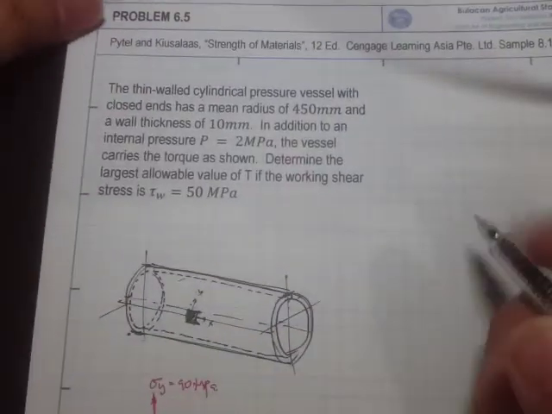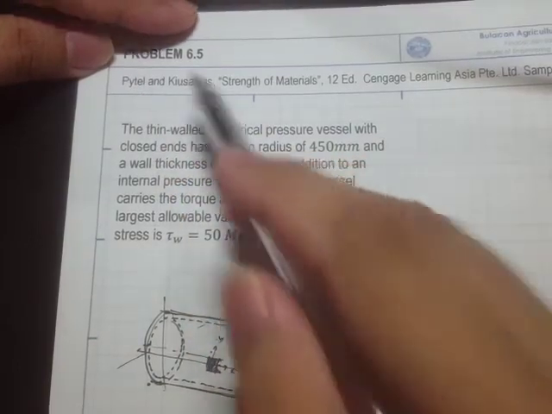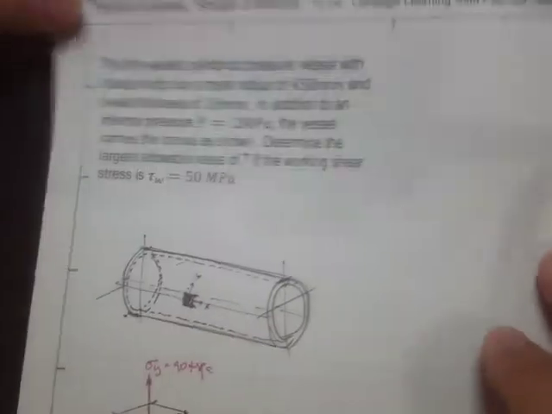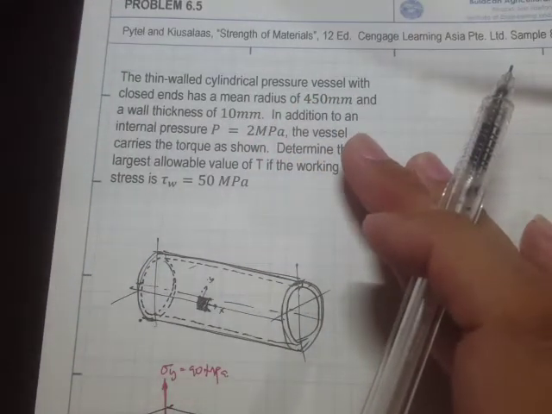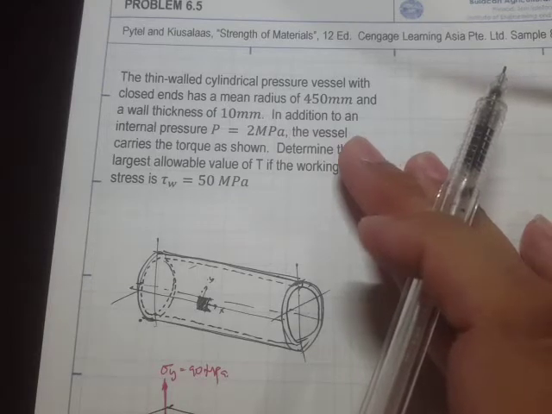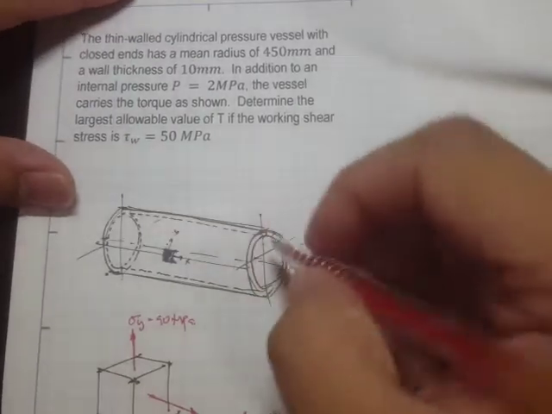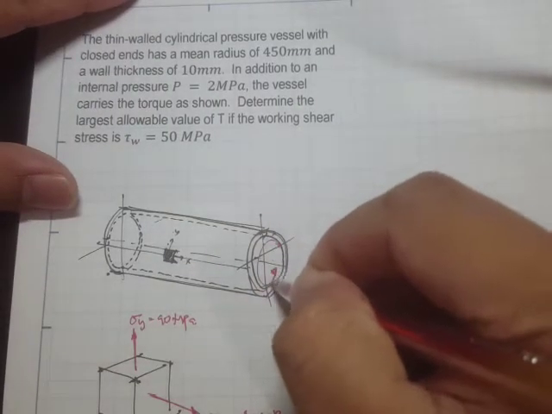For our next sample problem, this one is taken again from the textbook by Pytel and Kiusalaas, and this is sample 8.10. I chose this sample problem because it is kind of different: instead of finding the maximum stresses, this one is actually asking us to find not the stress, but rather the torque right here.